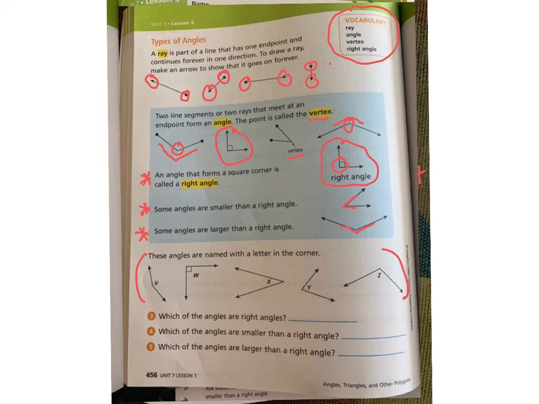All right, let's read number 3. Which of the angles are right angles? Can you look up at your 5 choices, and I want you to write down the letter right here of the one that you see that's a right angle. Okay, and when we do that, another little clue, okay, did you pick W? Hopefully you picked W. So you can say angle W, just like that. You make a little angle sign. You could also write out angle W. You cannot just write W, okay?